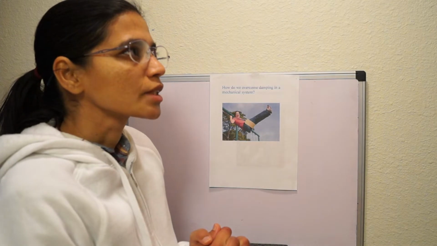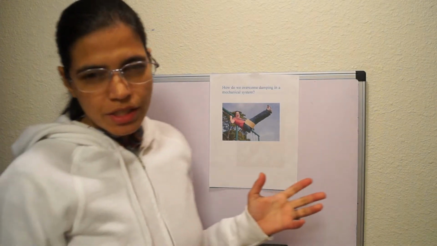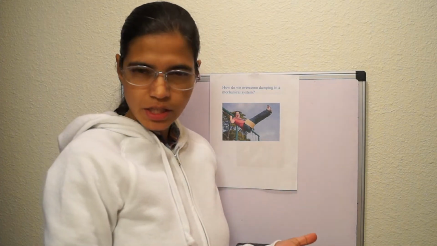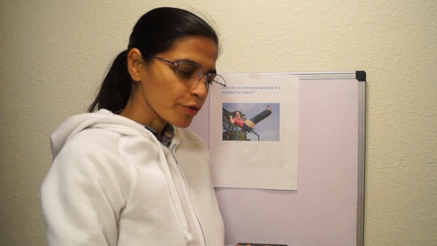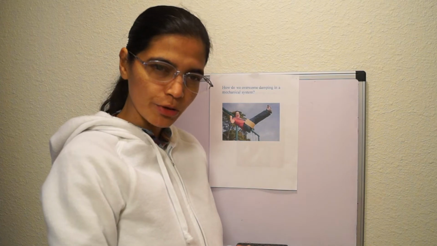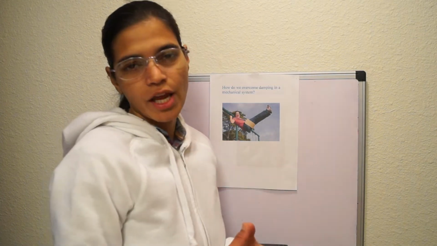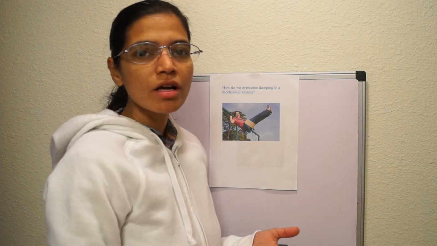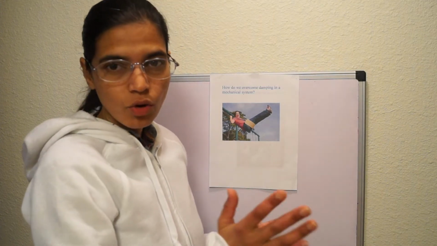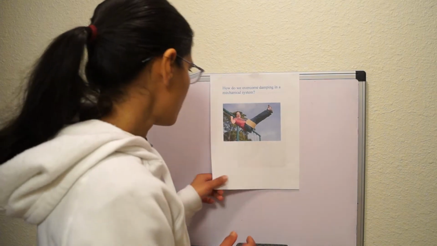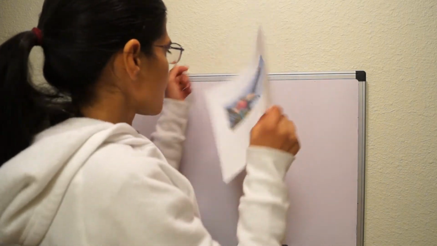Damping has to do with some sort of loss of energy in the system, right? So if energy is lost, then what we can do is add energy from an external system so that the damping is overcome.